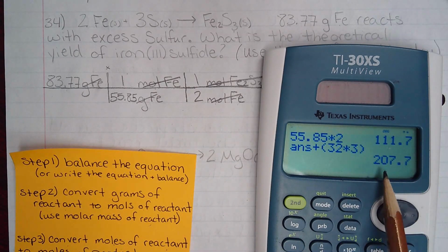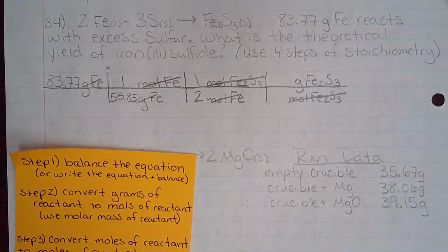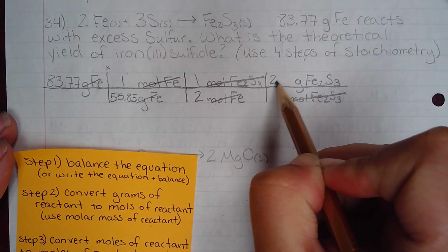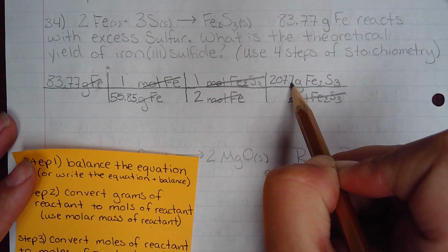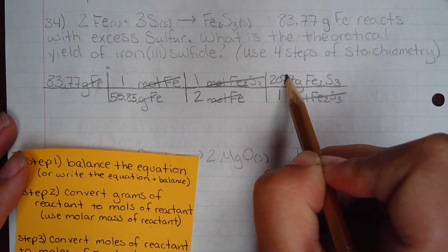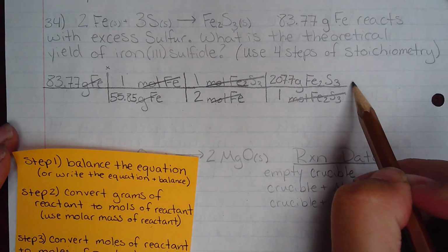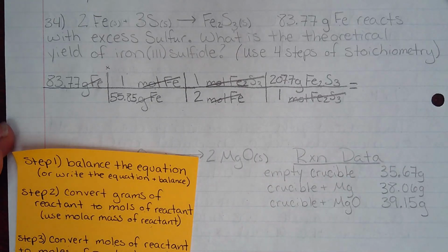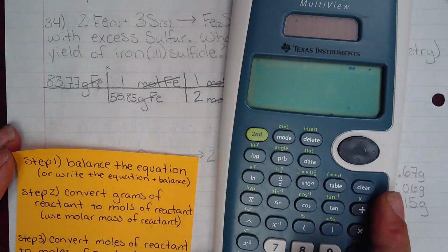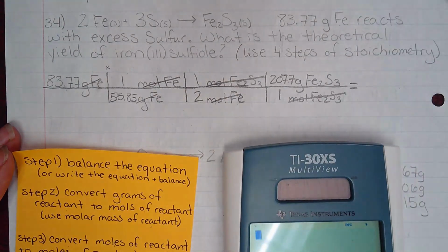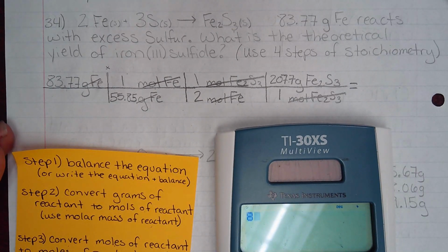And we get 207.7 grams per mole. So in here we put 207.7 grams per 1 mole. And to solve this, go down here, we're going to put 83.77 times 1 and 1, we don't matter, times 207.7.